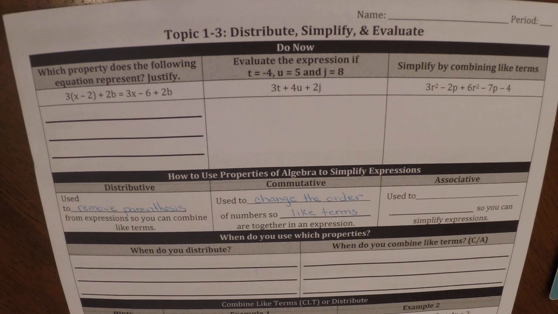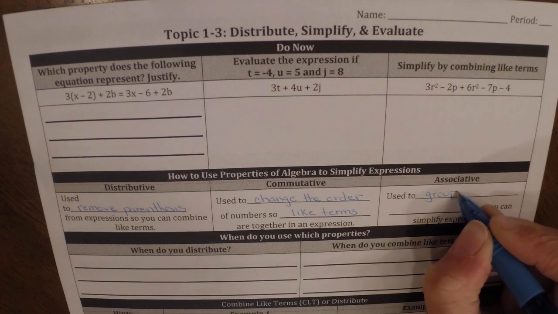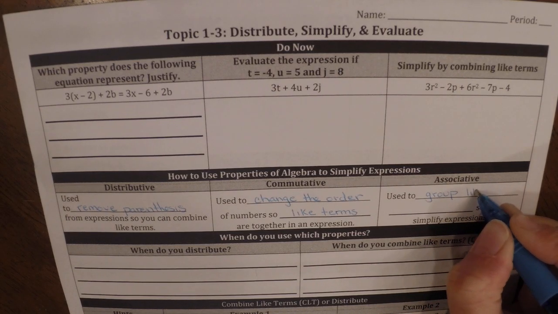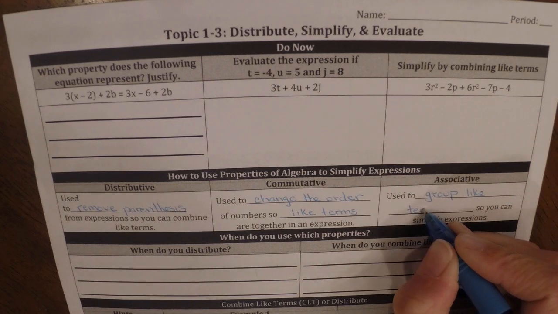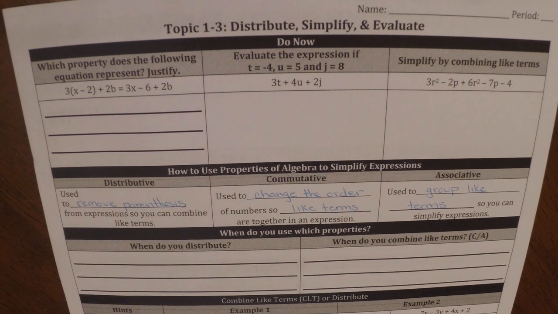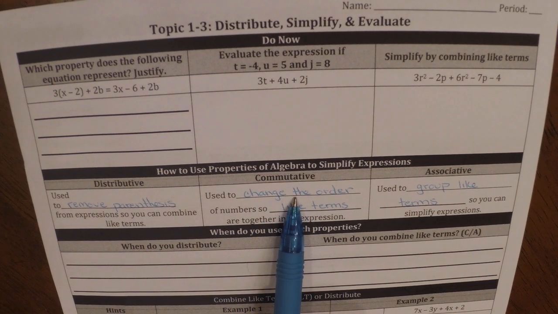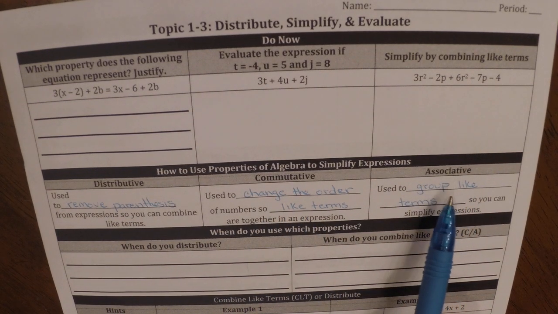And then the last thing is associative, and associative is always going to be talking about grouping. So it is used to group like terms so that you can simplify expressions. So again, distributive removes the parentheses, commutative changes the order, and the associative is how we group our like terms.